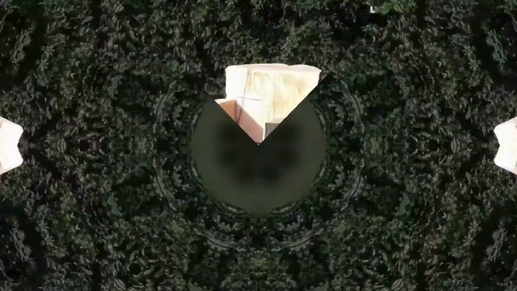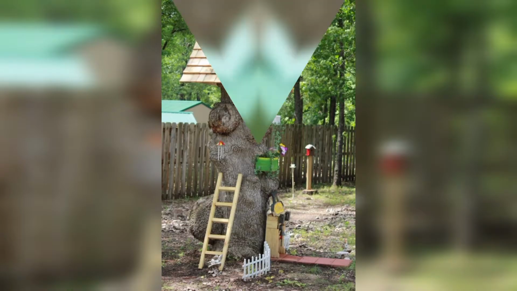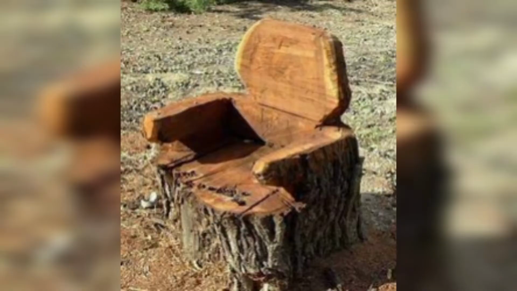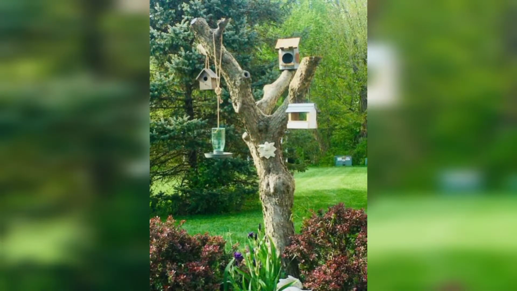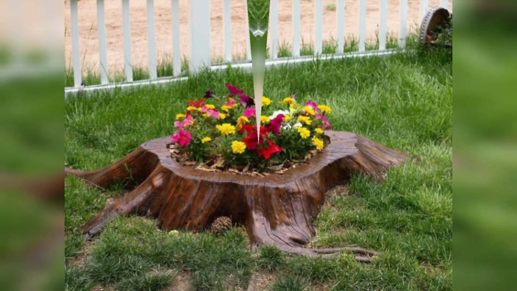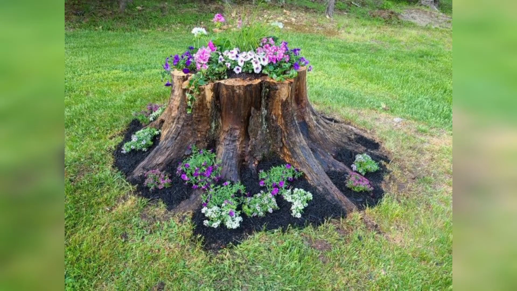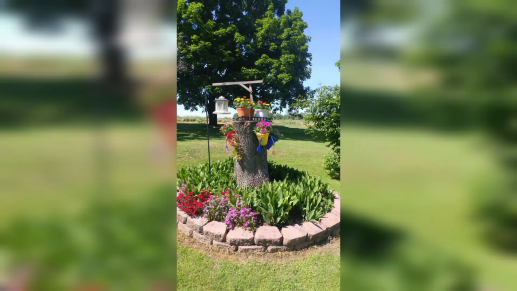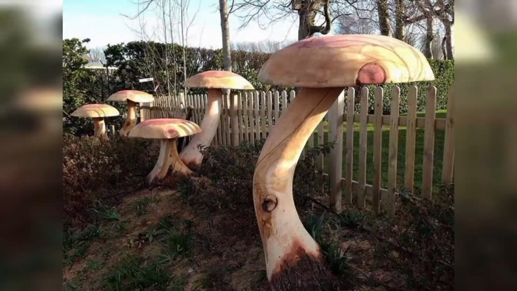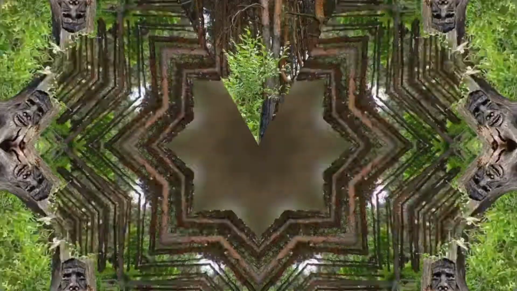First of all, create a floral pot with a rustic flair. Give your birds a place to bathe by creating a bird bath. Use your tree stump to make a sundial and reinvent your tree stump as a fairy garden also, and also transform your tree stump into a safe haven for birds or other things in the garden.